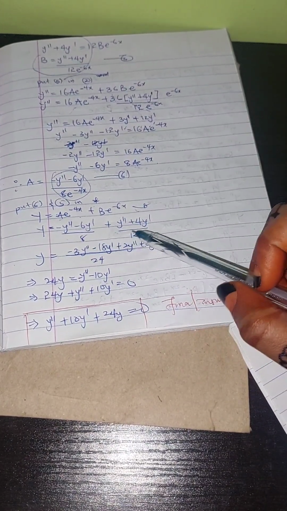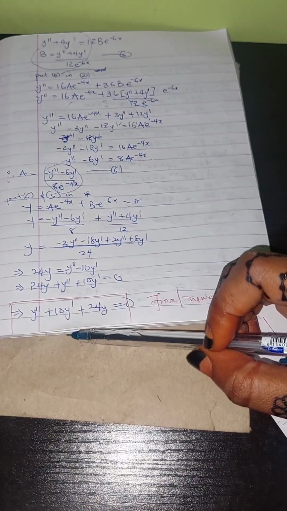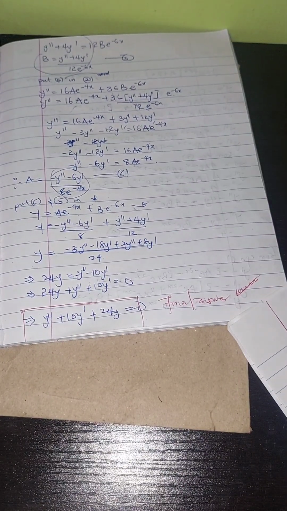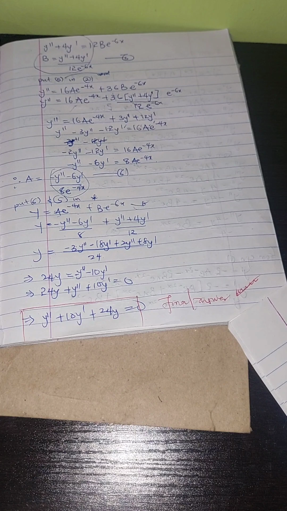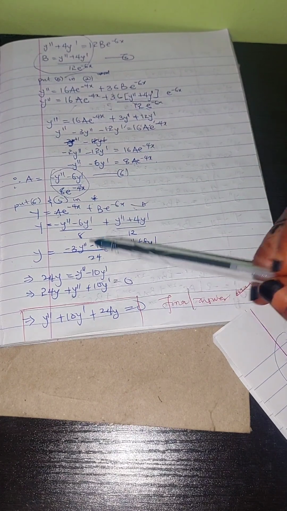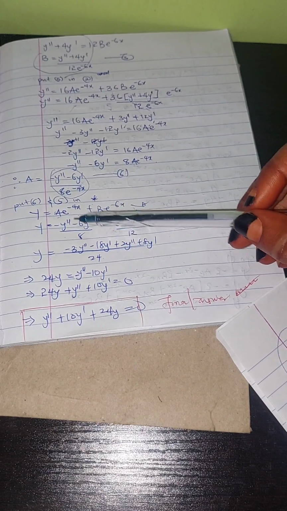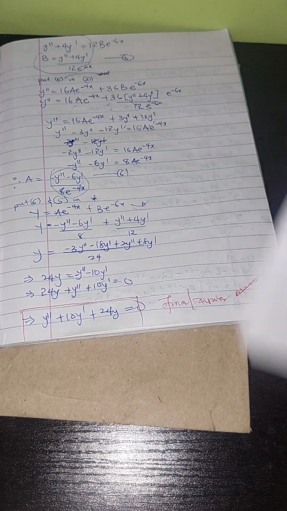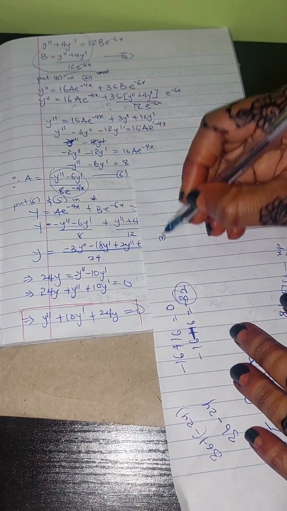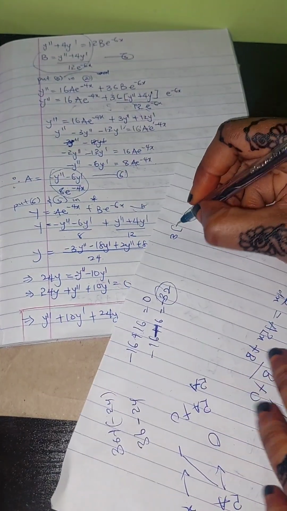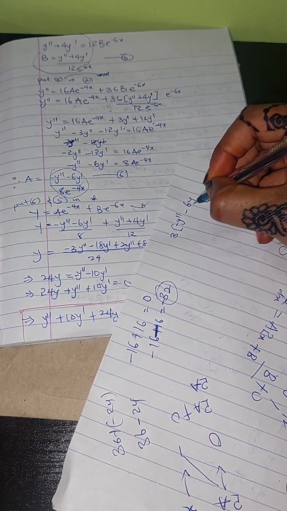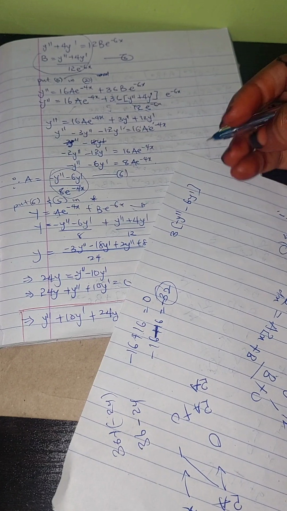The LCM of 8 and 12 is 24. So after doing 24 divided by 8 should be 3. And I have 3, it means I should have 3 into bracket minus y prime prime minus 6y prime, right?